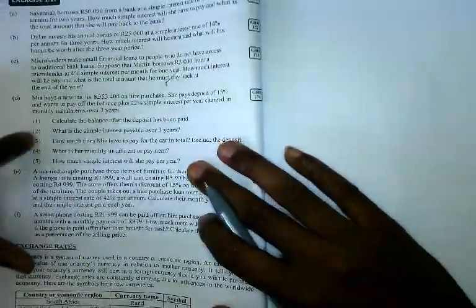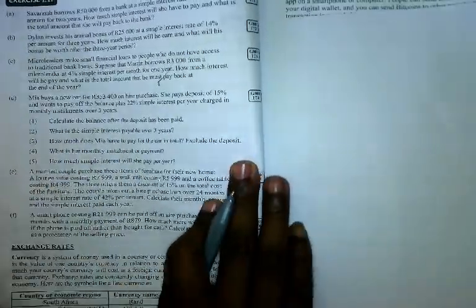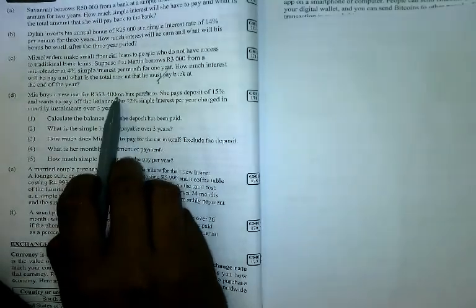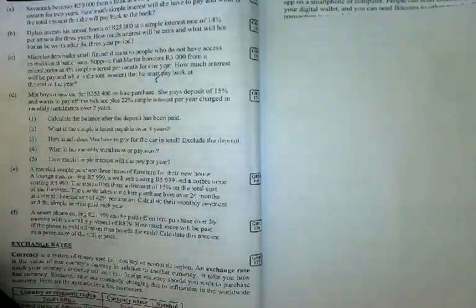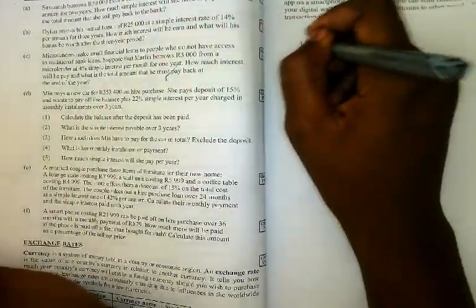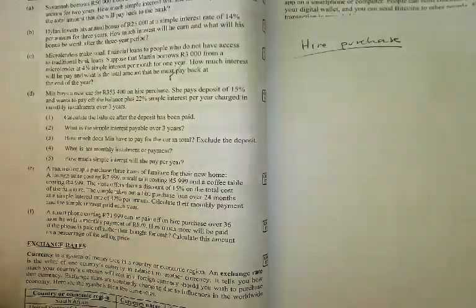Let's read the question together. I'm doing D. Mia buys a new car for 353,400 on hire purchase. So hire purchase is when you agree to pay money back for an item in monthly installments.